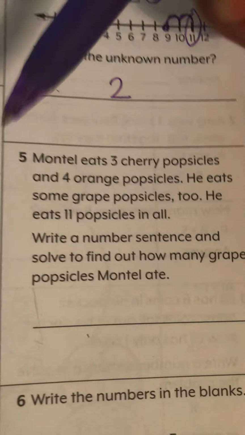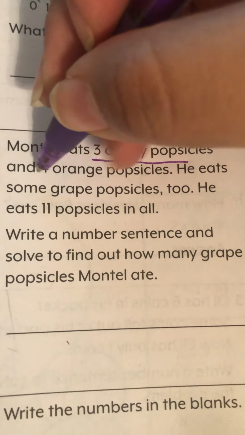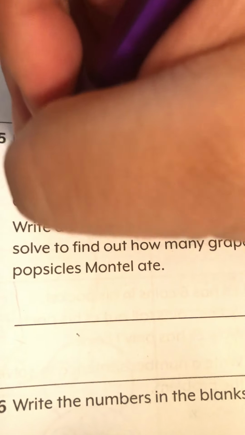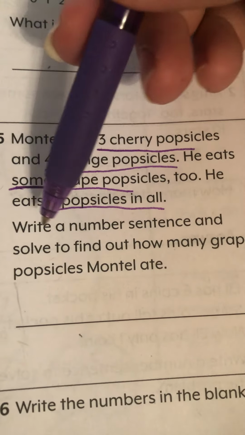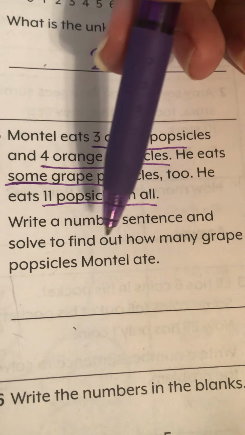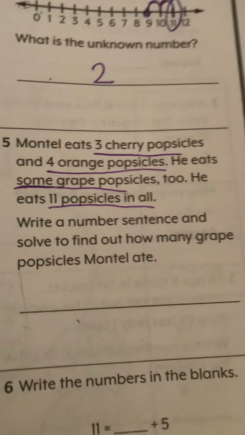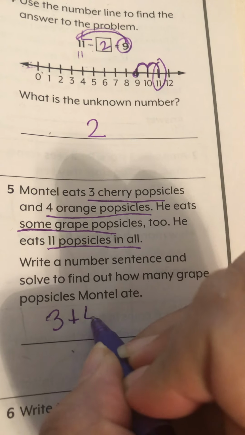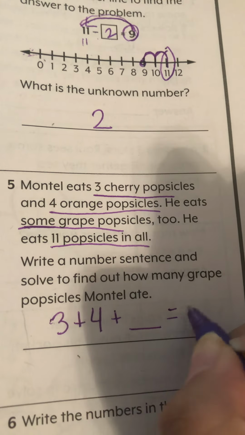Number 5. Montel eats 3 cherry popsicles and 4 orange popsicles. He eats some, we don't know how many, grape popsicles too. He eats 11 popsicles in all. Write a number sentence and solve to find how many grape popsicles Montel ate. Okay, so we know that he ate 3 cherry plus 4 orange plus unknown equals 11.